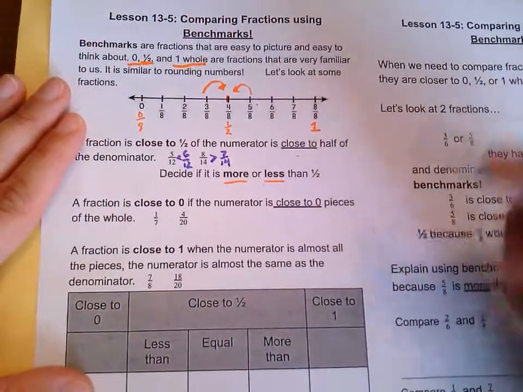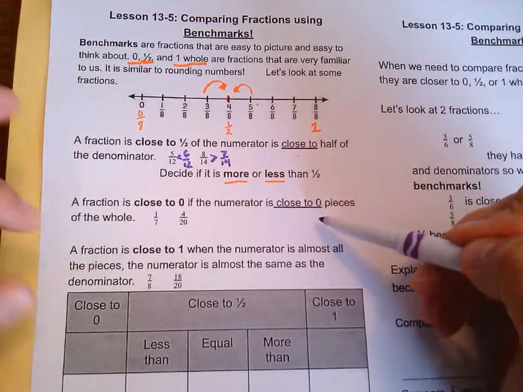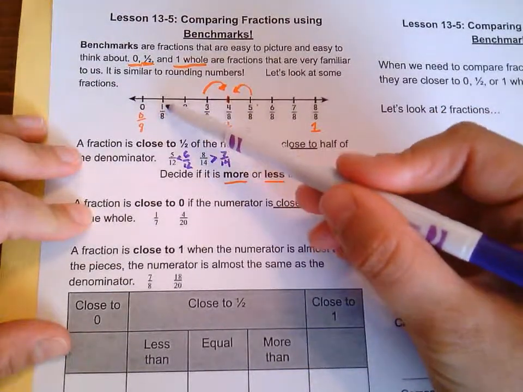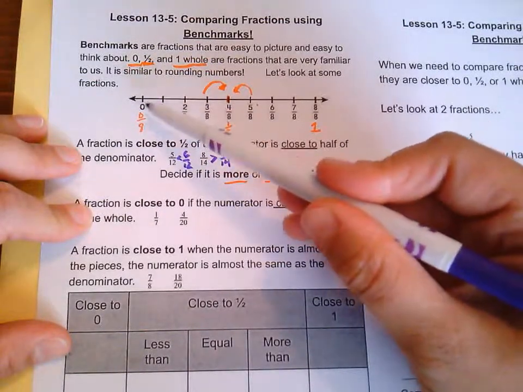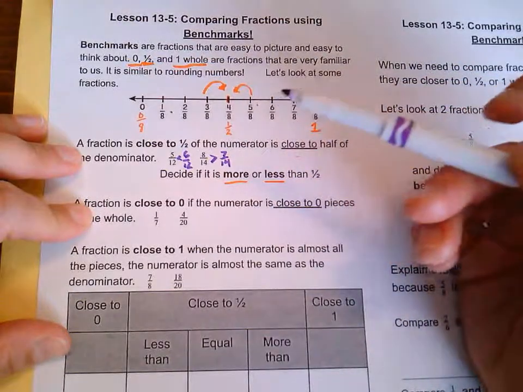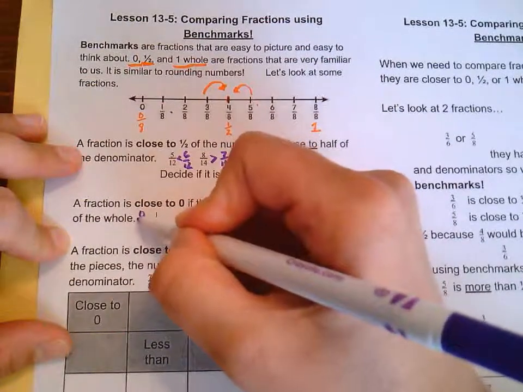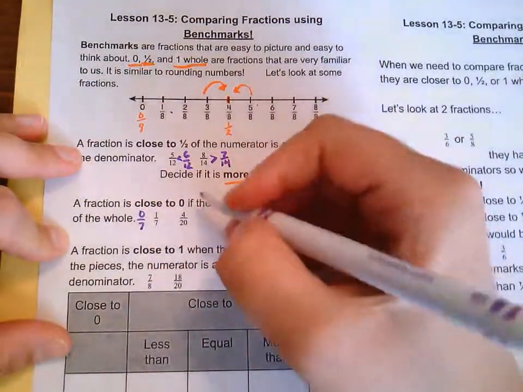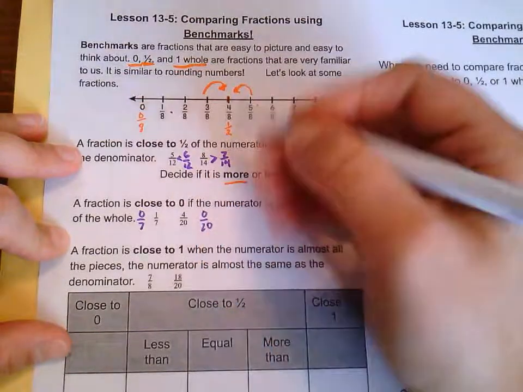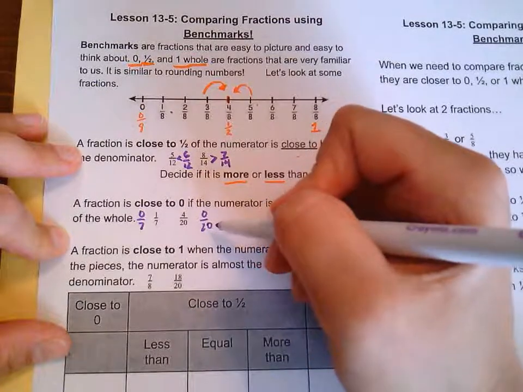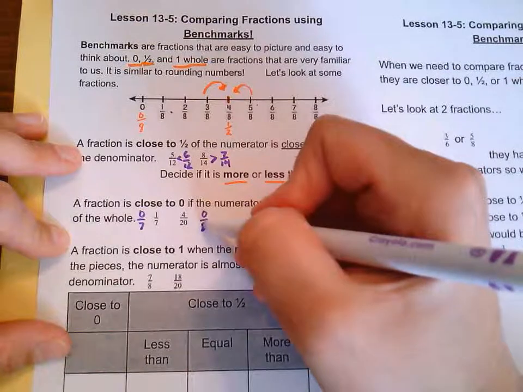Now, a fraction is close to 0 if our numerator is close to 0 of the pieces of the whole. Just like up here in this number line, 1/8 is only 1 piece away from being nothing. 2/8 is 2 pieces from being nothing, so those are relatively close to 0. Here I've got 1/7, and I know that 0 would be 0/7, so we're only 1 away. I know that 0/20 would be equivalent to 0, and 4/20 is only 4 away, so it's pretty close to being 0 pieces of the whole.